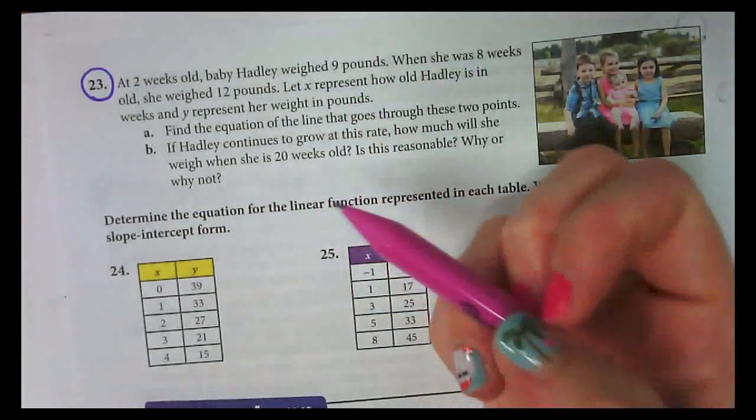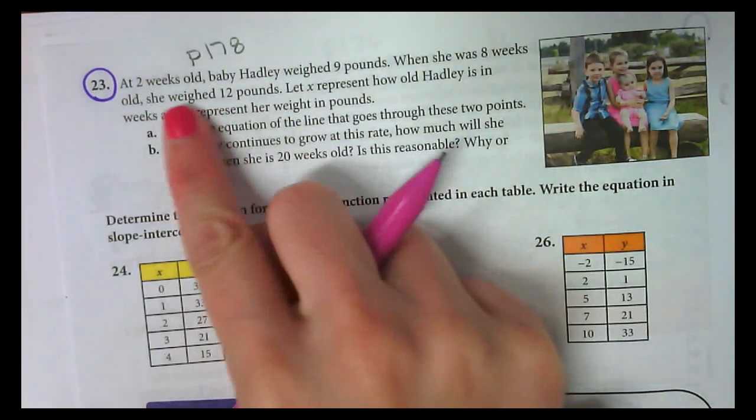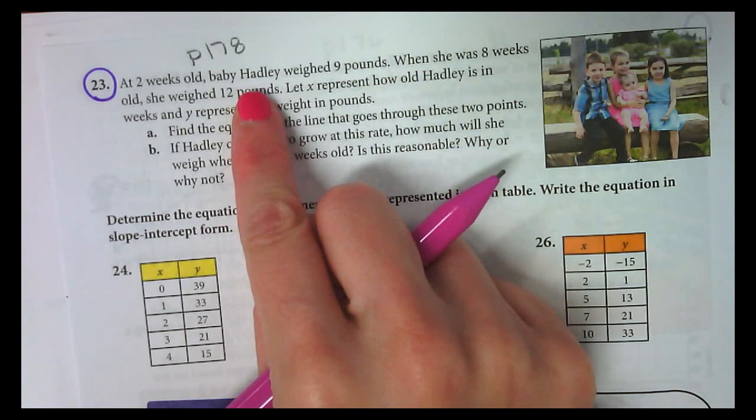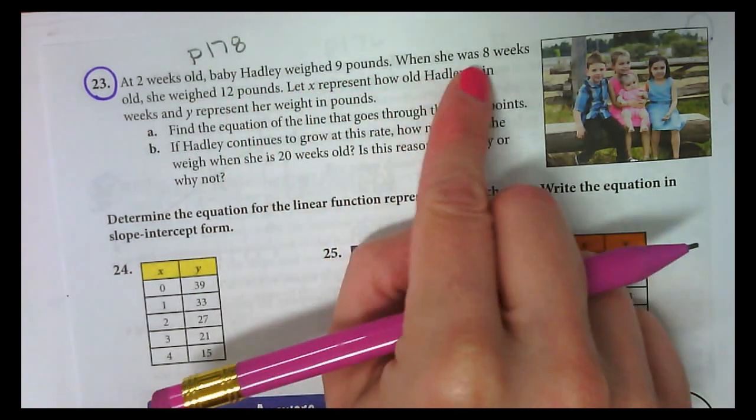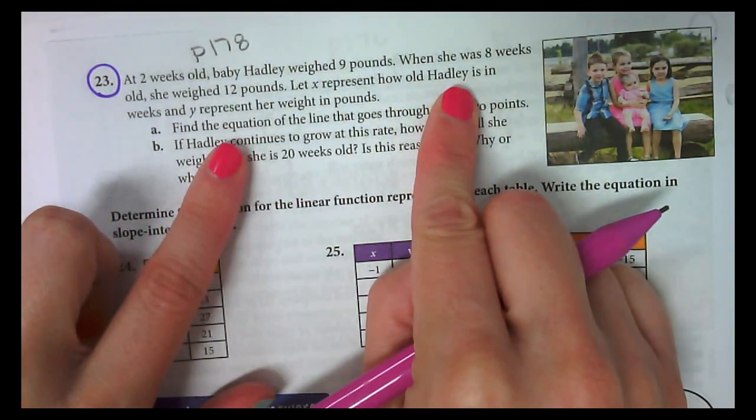All right, we are going to look at page 178, and we are looking at question 23. It says, at 2 weeks old, baby Hadley weighed 9 pounds. When she was 8 weeks old, she weighed 12 pounds. Let X represent how old Hadley is, and let Y represent her weight in pounds.